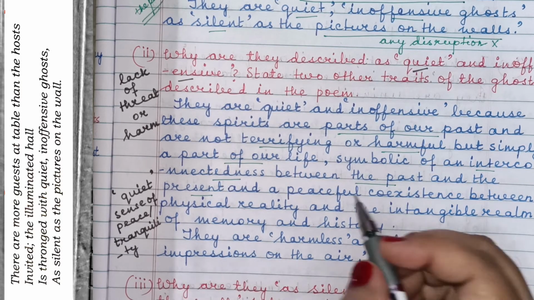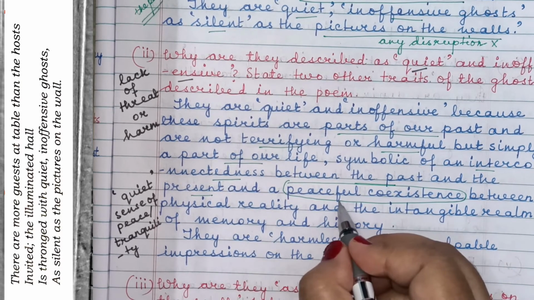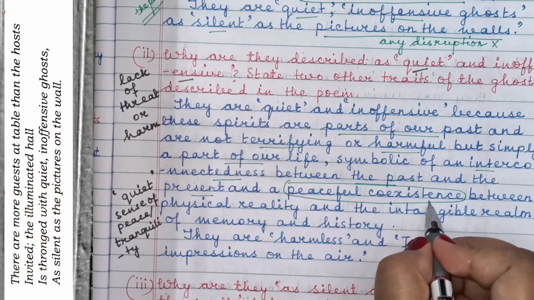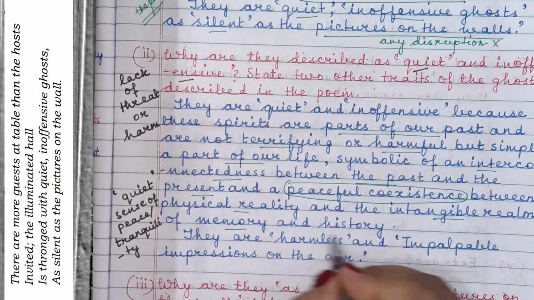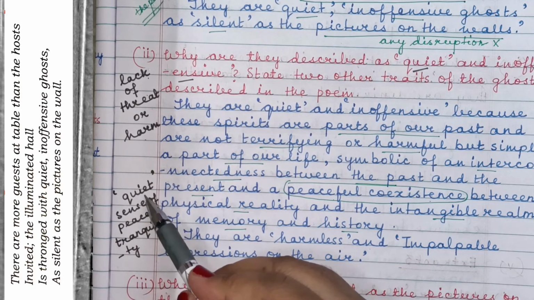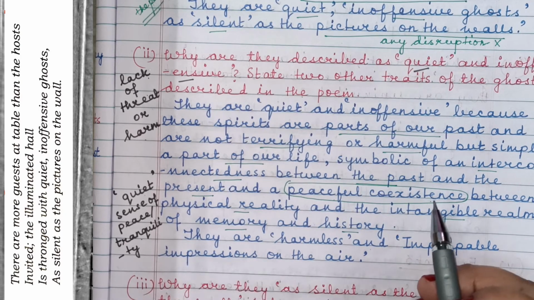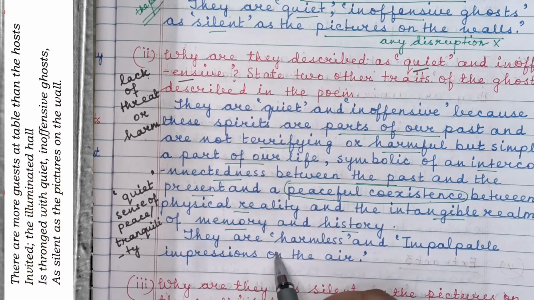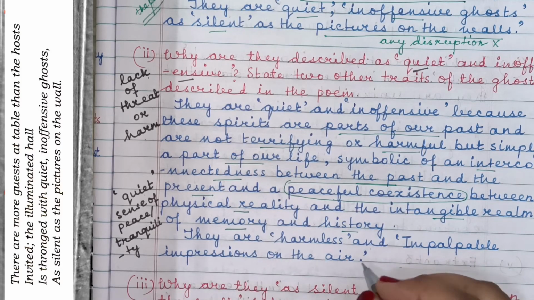And why are they quiet? Quietness suggests peaceful coexistence between physical reality and the intangible realm of memory and history. Lack of threat or harm, inoffensive, quiet, sense of peace and tranquility. Therefore, they are quiet. They are harmless, trait number 1, and they are impalpable impressions on the air. So, the second trait, trait 2, are the traits of the ghosts described in the poem.